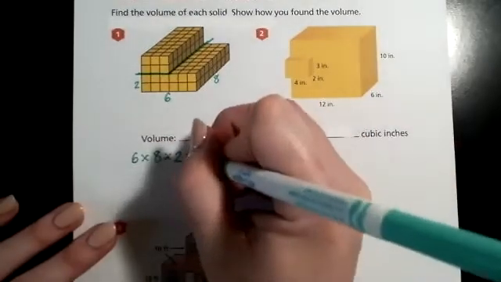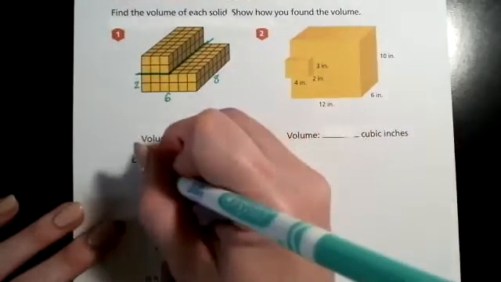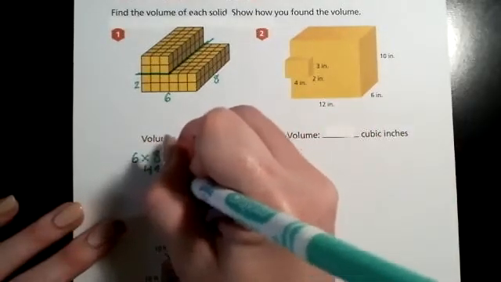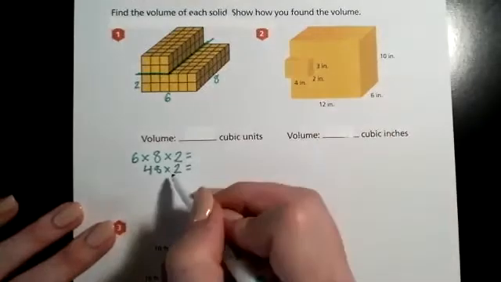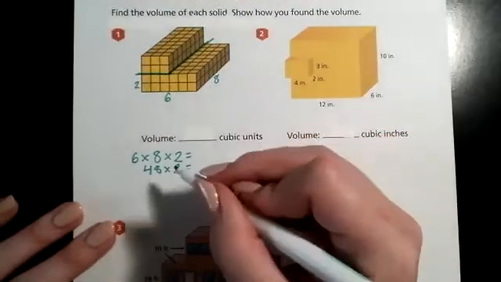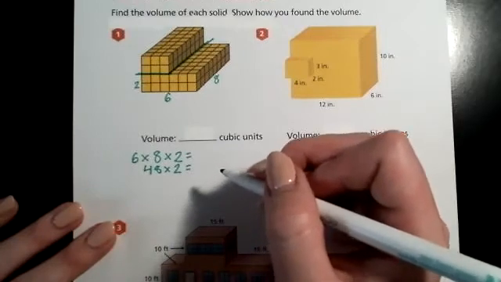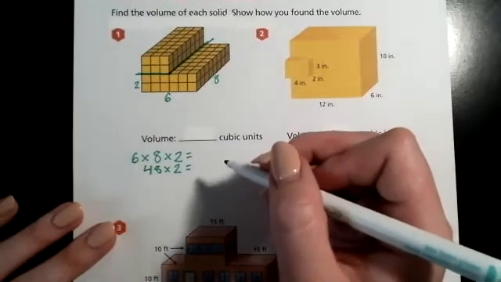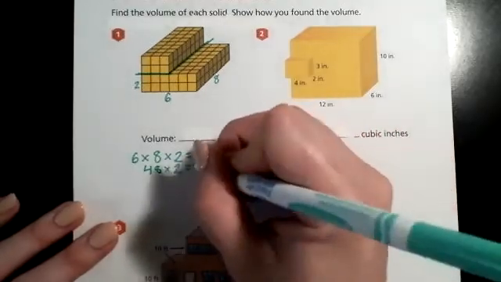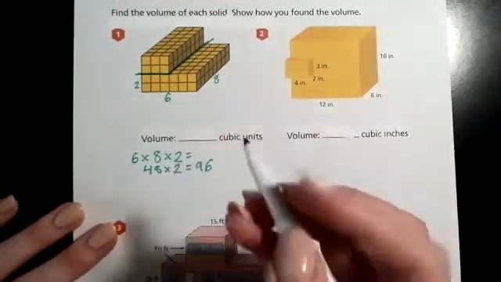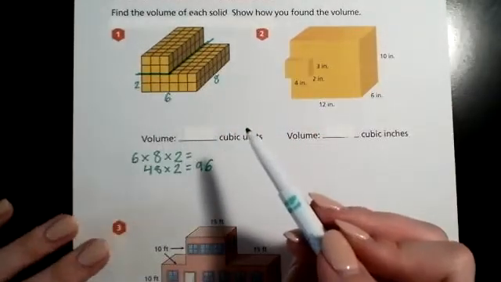All right, let's see if I can work that out. 6 times 8 I know is 48. And then if I multiply that by 2, well, 2 times 40 would be 80, and then 2 times 8 would be 16. So in my head, I'm going to add up 80 plus 16. Let's see, that would be 90 and 6, so 96. All right, so that bottom section is going to be 96.